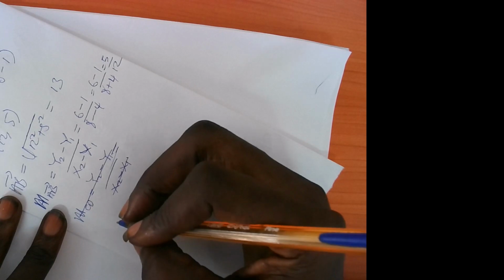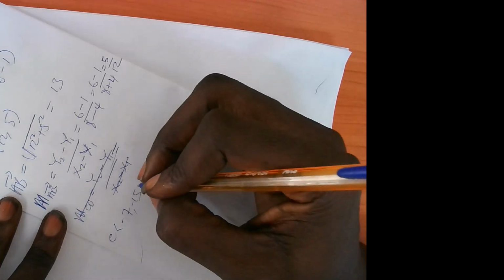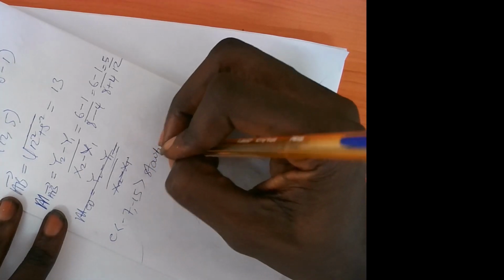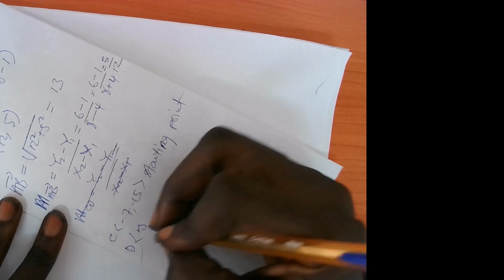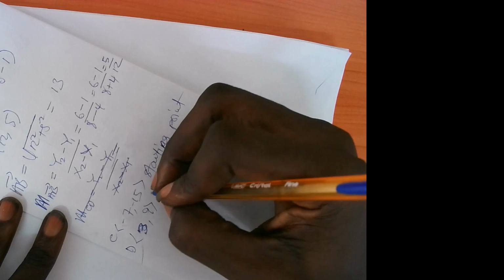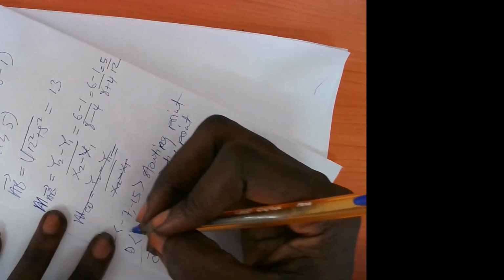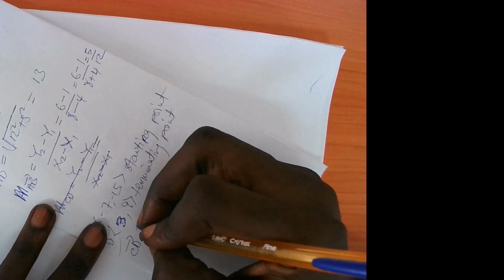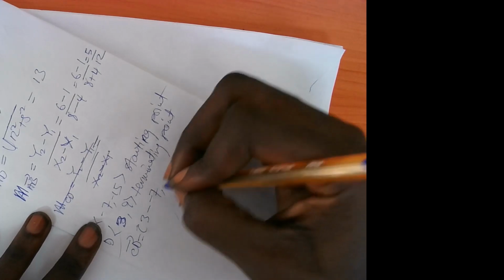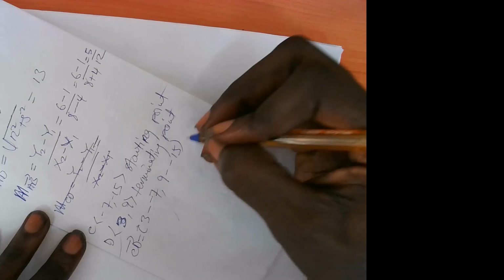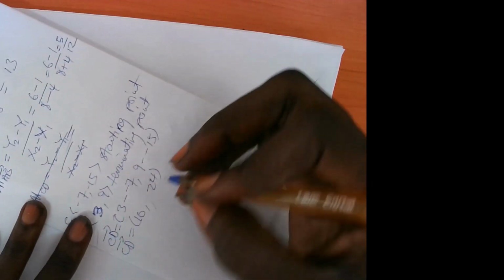Let's say that we also have another vector, C, which is (-7, 15) as the starting point. And then we have D, which is (3, 9) as the terminating point. Now vector CD is going to be 3 minus -7, 9 minus 15. So CD is going to be (10, 24).